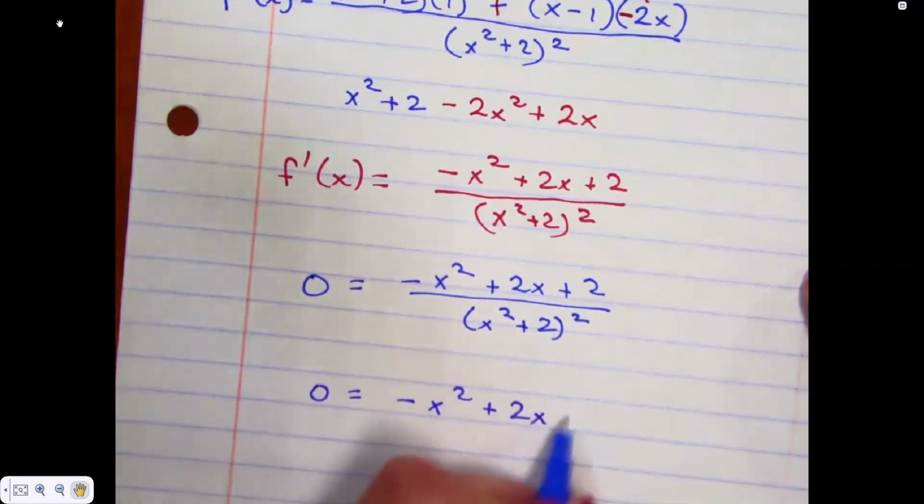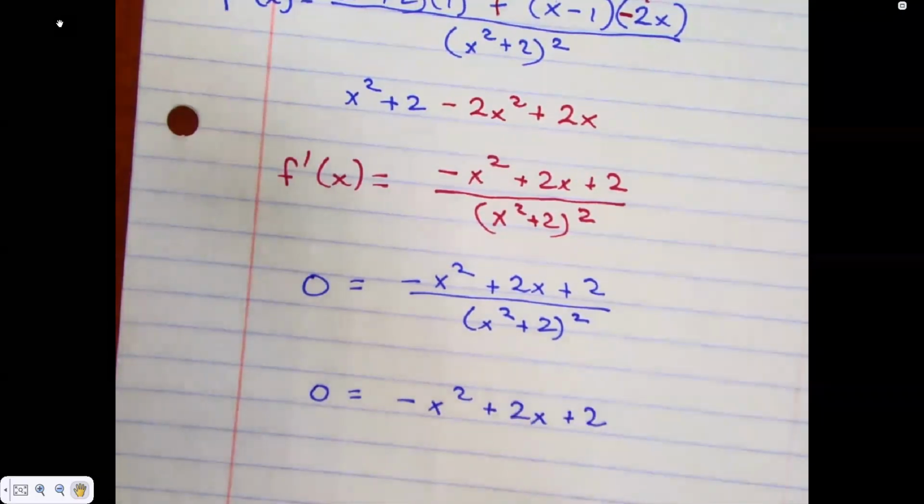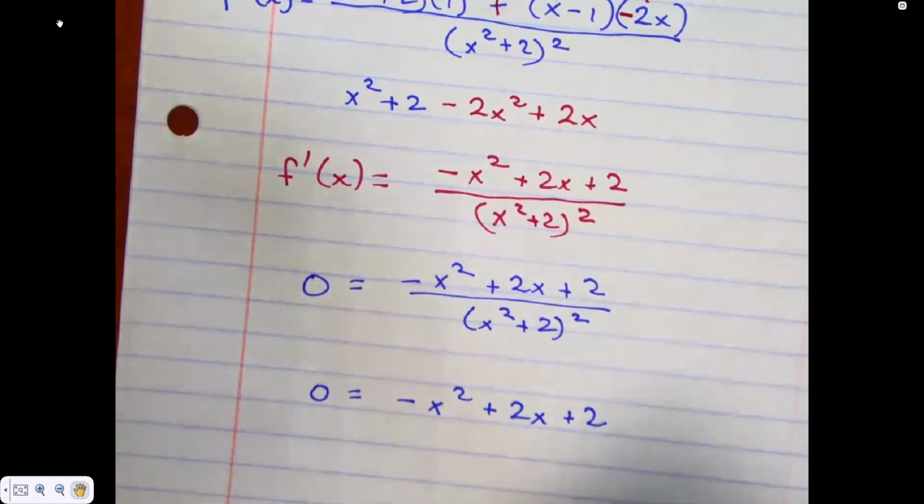Plus 2x plus 2. This guy doesn't factor. If it doesn't factor, what do we have to do? Quadratic formula, okay? And that's another thing too, even with the graphing calculator, we would get the decimal approximation, which most of the time is perfect. But if we want the exact value, we'd have to do this, okay?